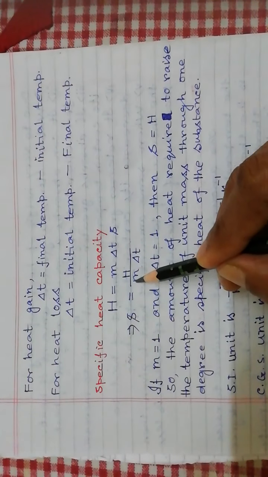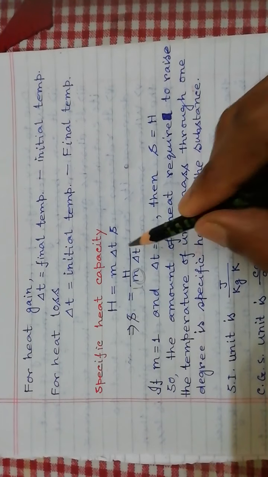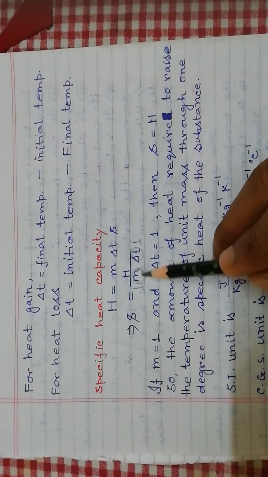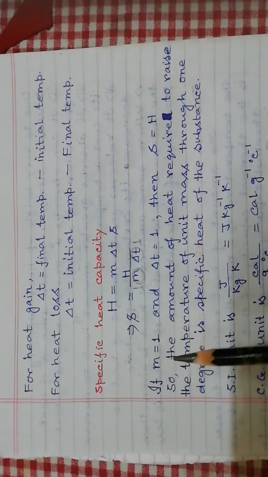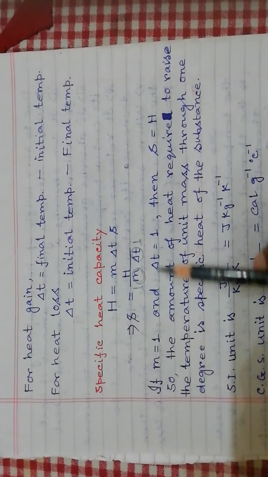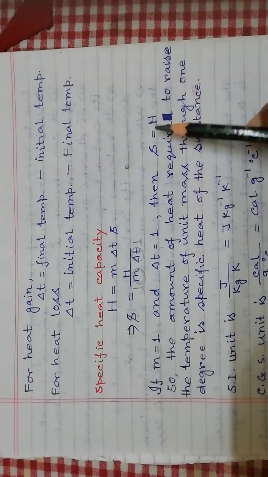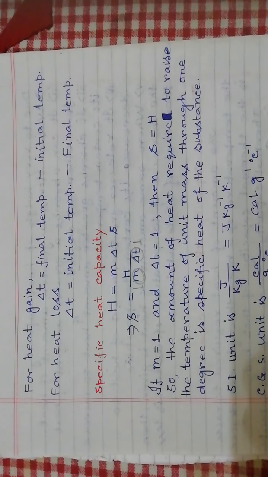If you take m equal to 1 and delta T equal to 1, then what do you get? Then you get s equal to H. This relation gives the definition of specific heat capacity.